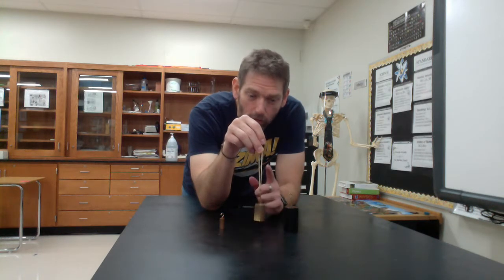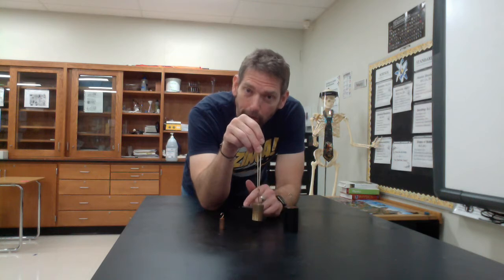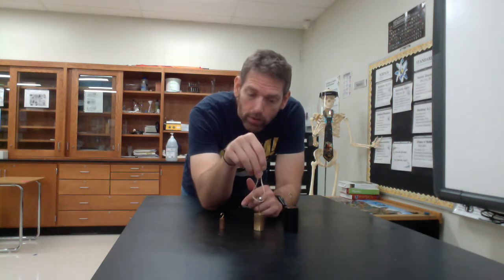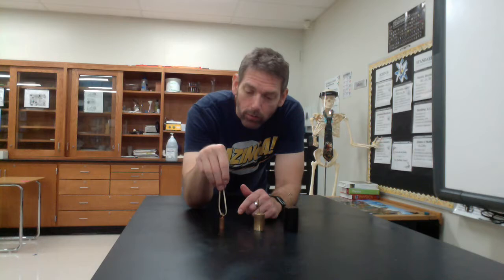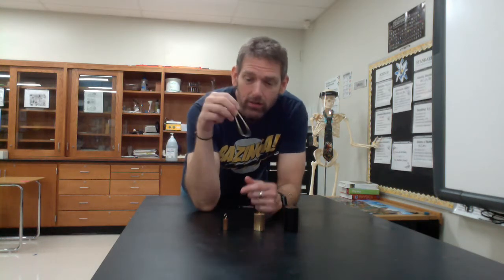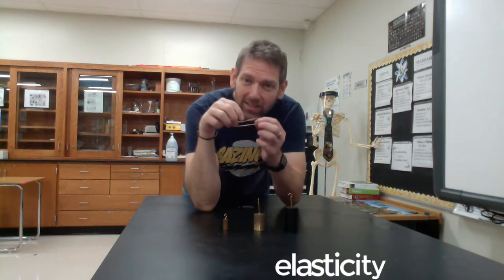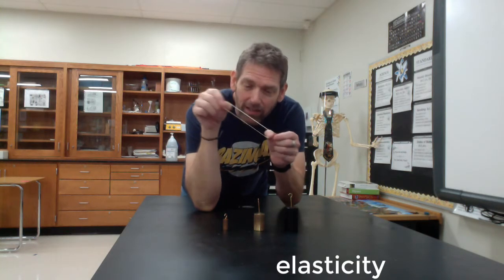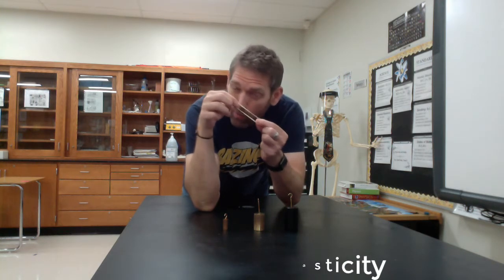But you'll notice that there's more of a stretch to this rubber band than there was when it was pulling up this mass. This is the physical property of elasticity. So matter has an elasticity. This property is very, very important.